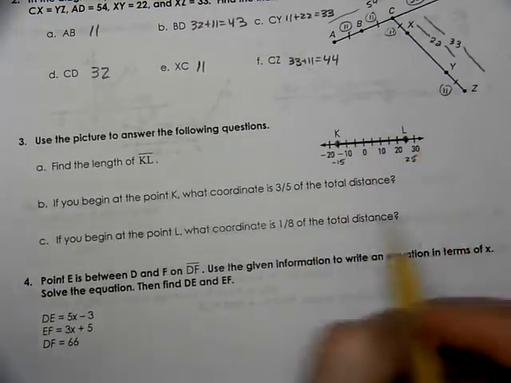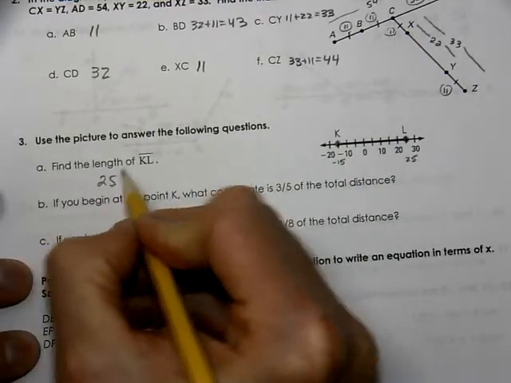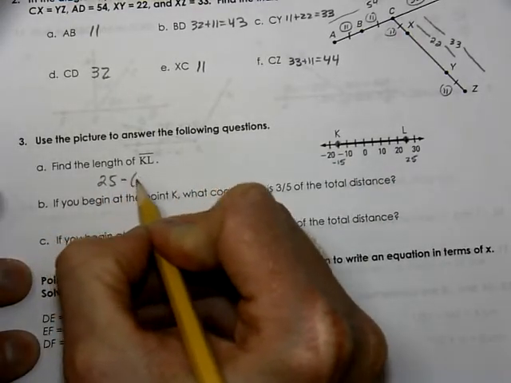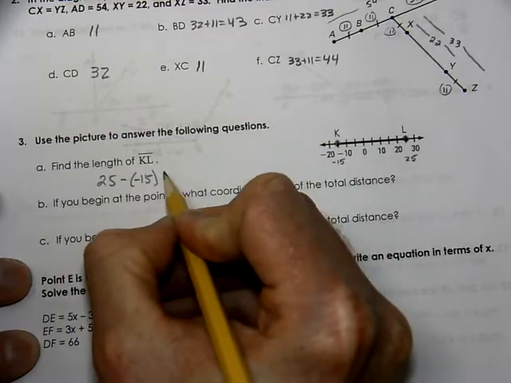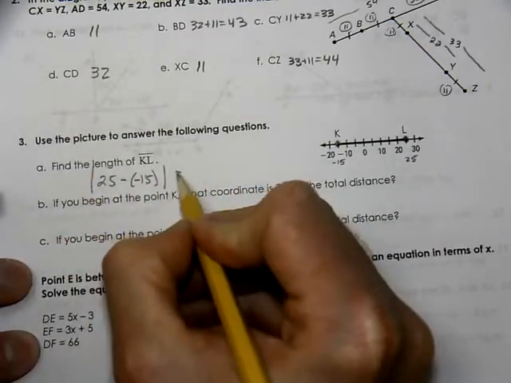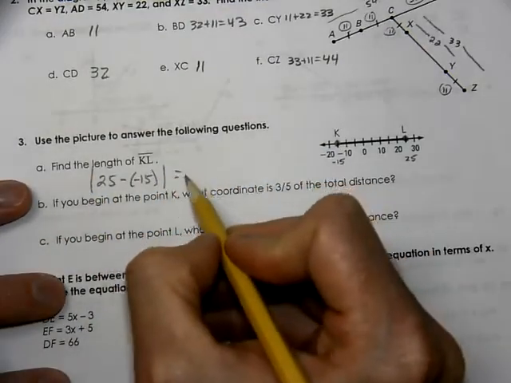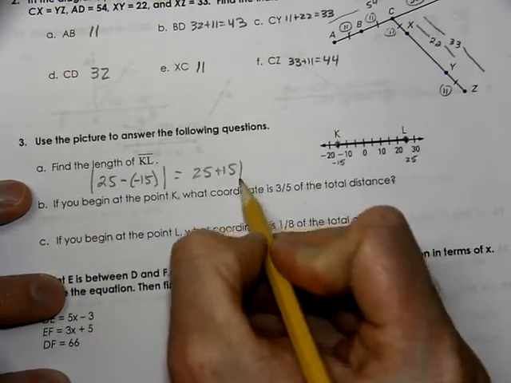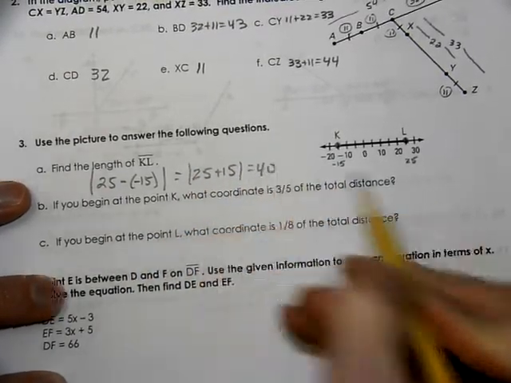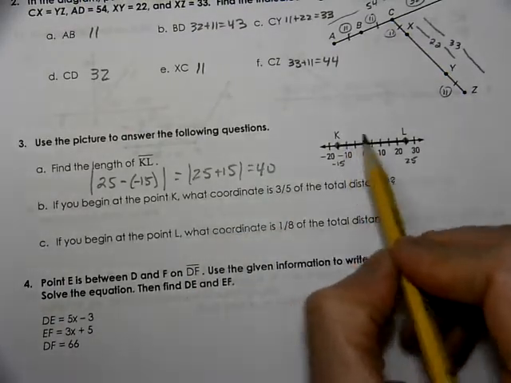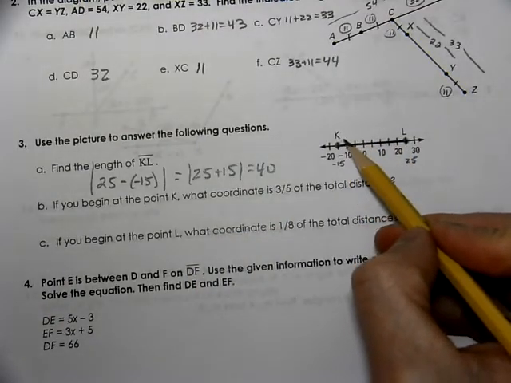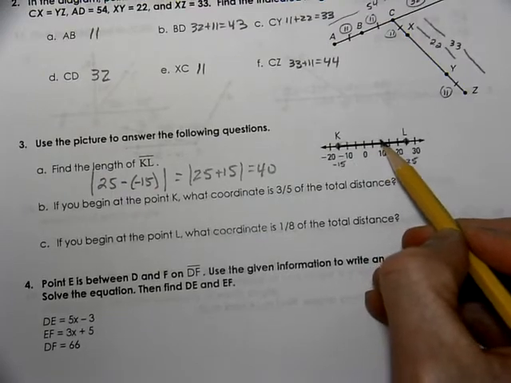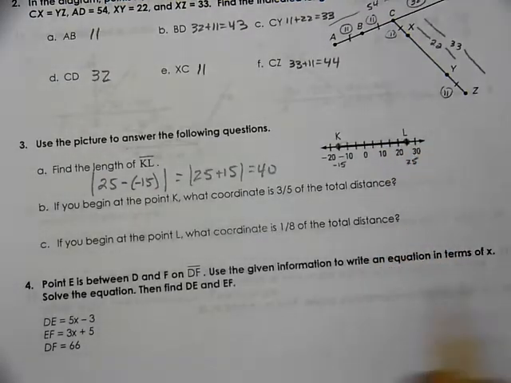So we could say that 25 minus negative 15, absolute value of that, would be one way to do this. To say that this is 25 plus 15, which is a length of 40. Or most people would sit here and just count 5, 10, 15, 20, 25, 30, 35, 40.